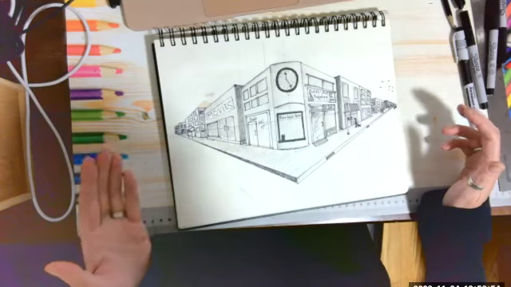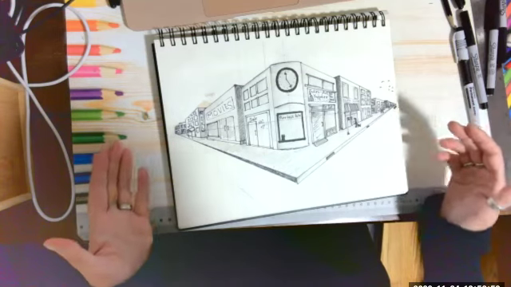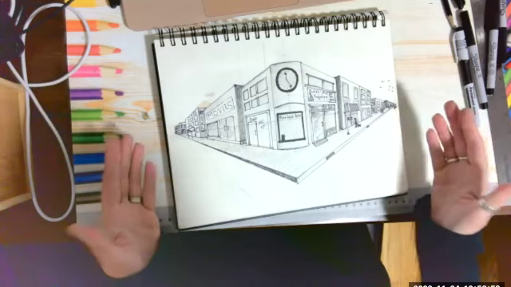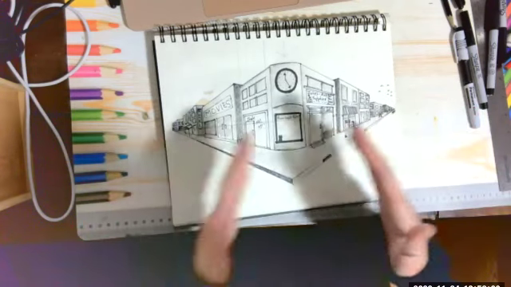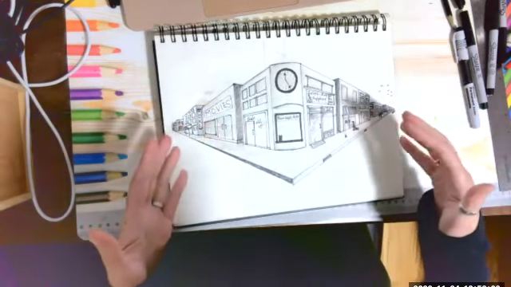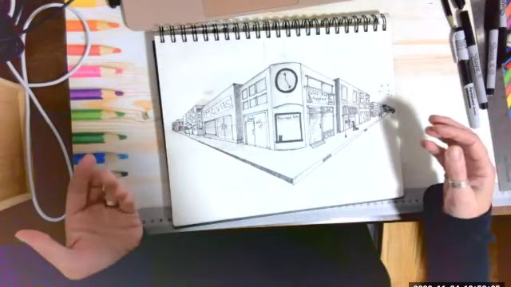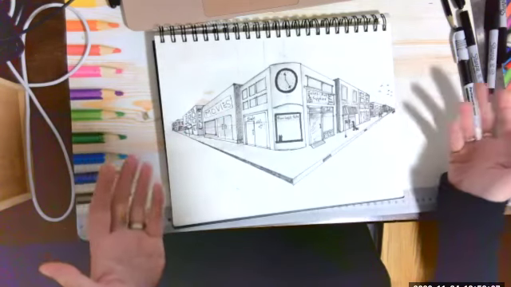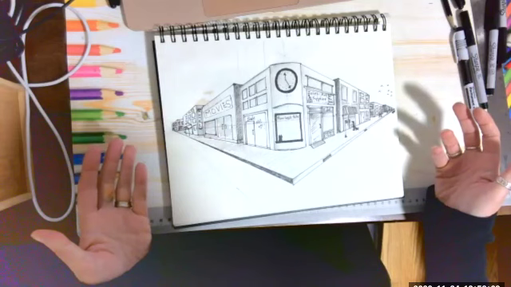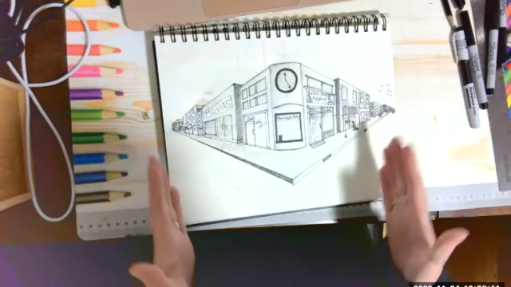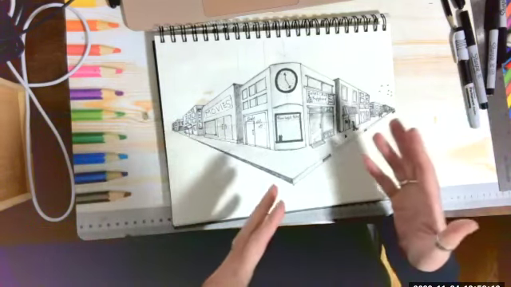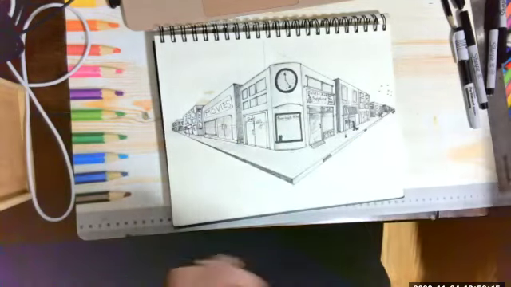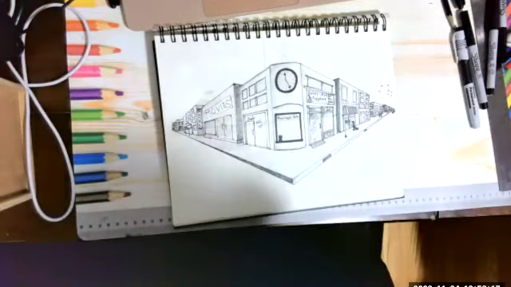But by doing this exercise, when you do start doing drawings such as architectural stuff, objects, cups, that kind of thing, then hopefully things will make more sense and you'll get those vanishing points.